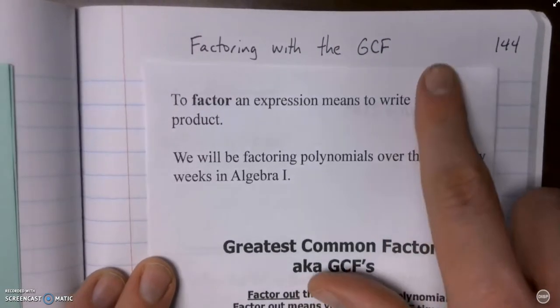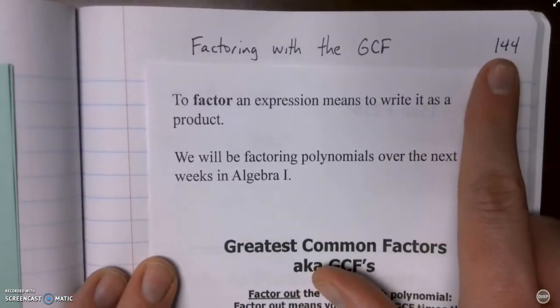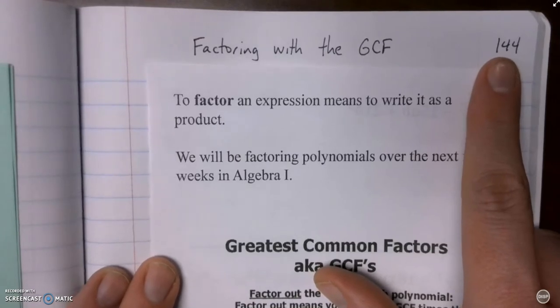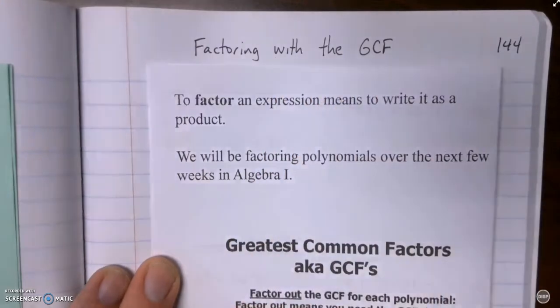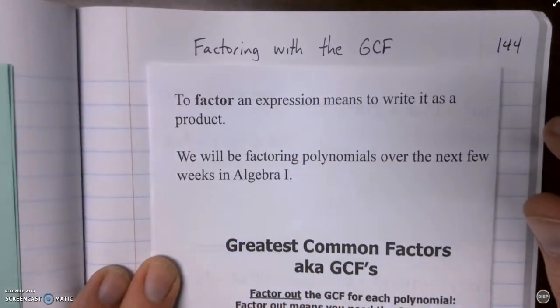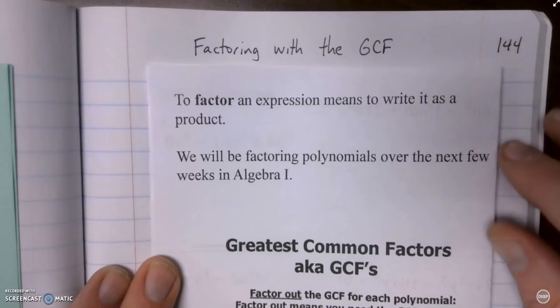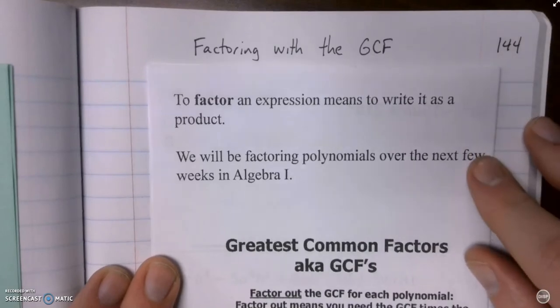By now you should have your ISN. You know that today we're going to add page 144 to the ISN. The heading should say Factoring with the GCF. And if you need a minute to get that done, go ahead. We'll pause the video for about a minute, and we'll give you time to get that set up.